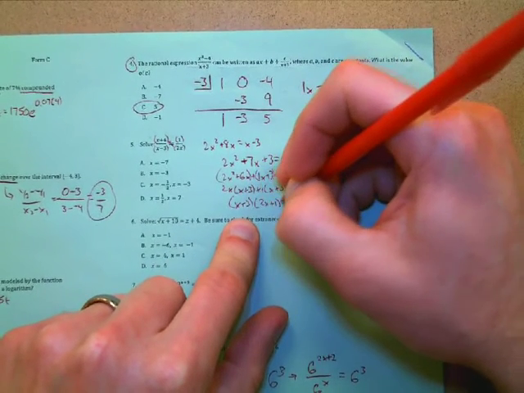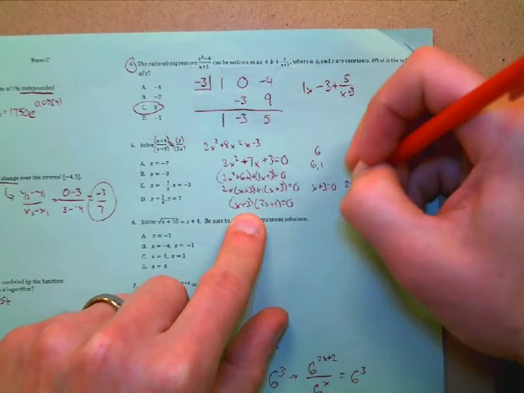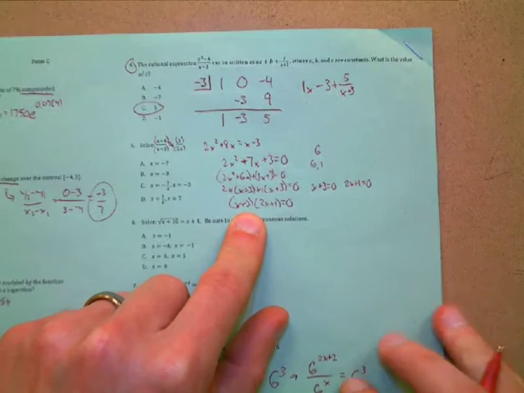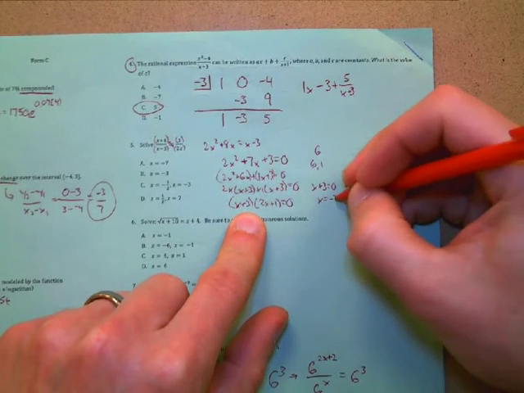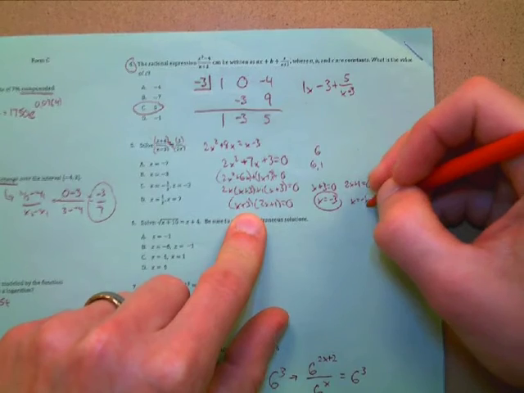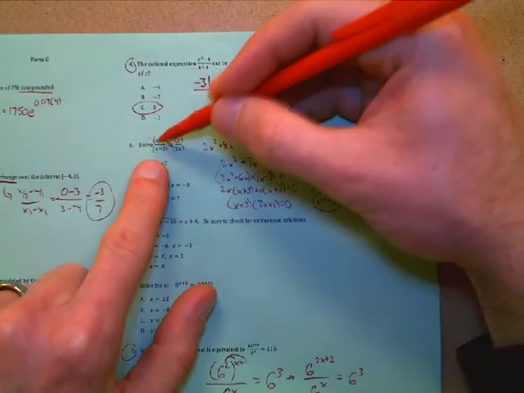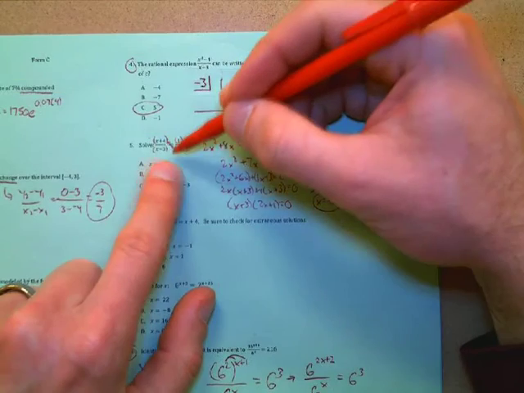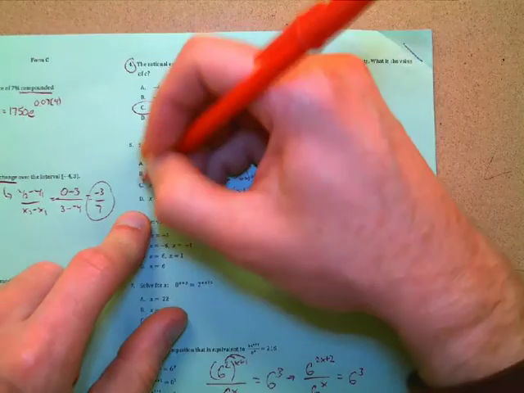Now we'll set each factor equal to 0, so we have x plus 3 equals 0, and 2x plus 1 equals 0. Okay? And that means we're going to get x equals negative 3 there when we solve for x, and here we'll subtract 1, divide by 2, we'll get x equals negative 1/2. Okay, so those are our two answers. Now you do want to check to make sure that when you plug negative 3 in for x, or negative 1/2 in for x, you're not going to make it undefined, but they both work, so C is our answer.